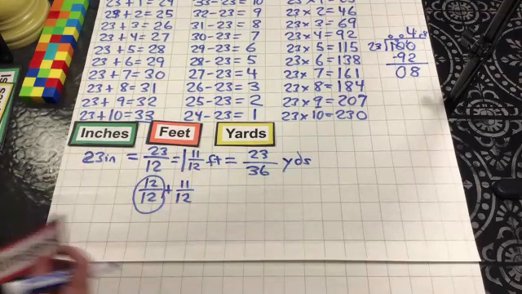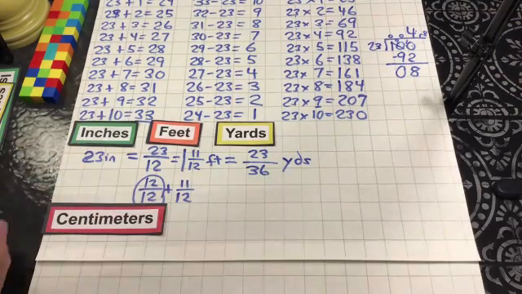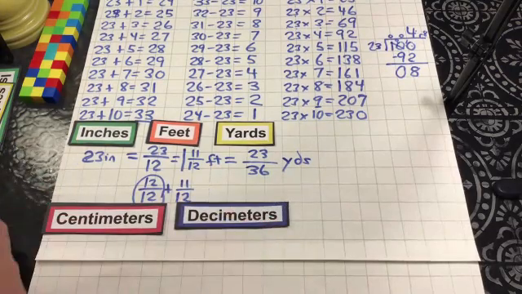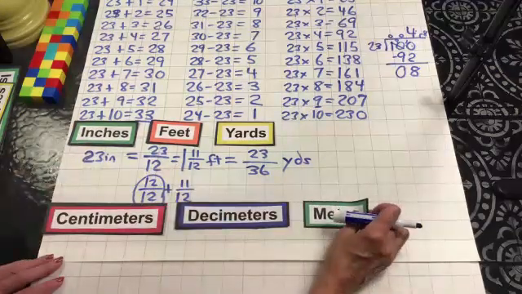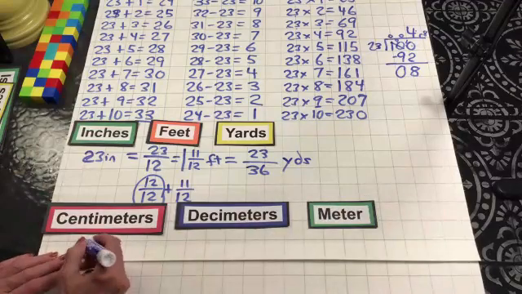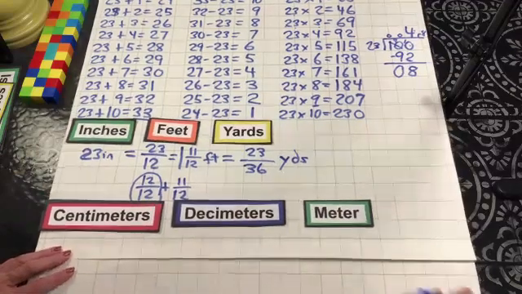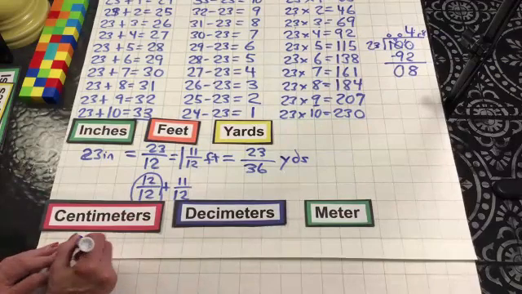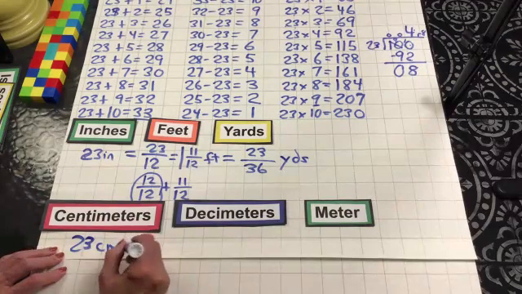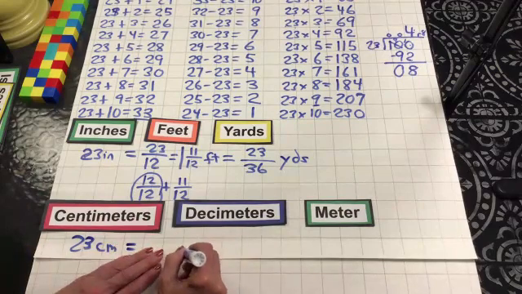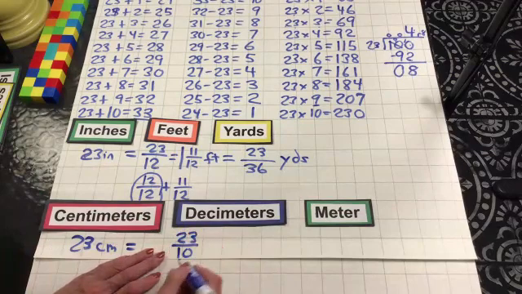All right, let's do our metric system, centimeters, decimeters, and meters. Hopefully you're able to do these on your own. Hope you're getting better at it. So we have 23 centimeters. And we know it takes 10 to make a decimeter. So we're going to put that in a fraction, so 23 over 10.